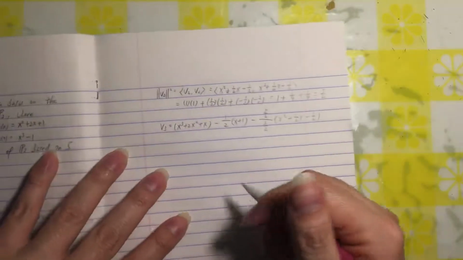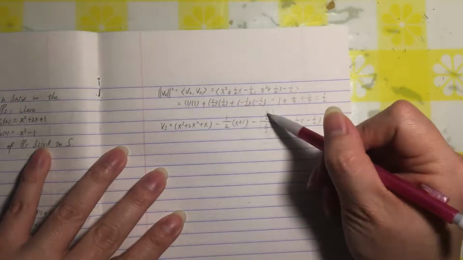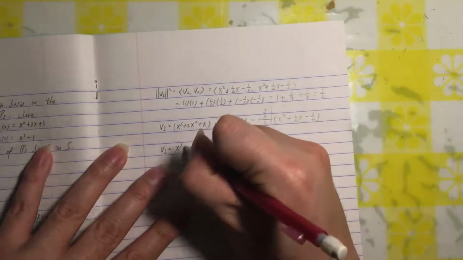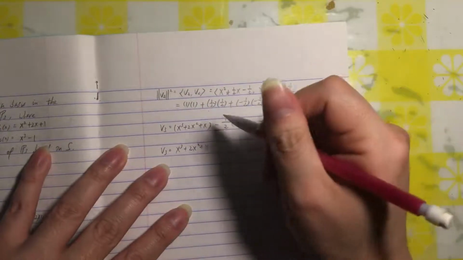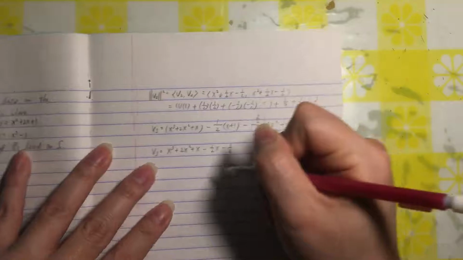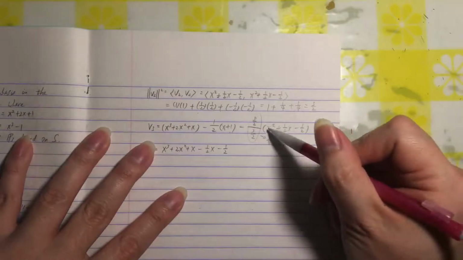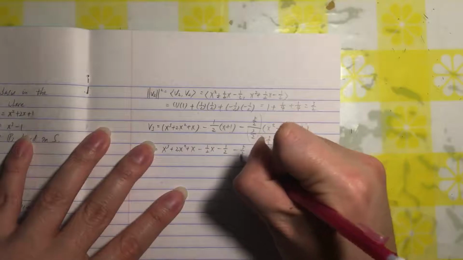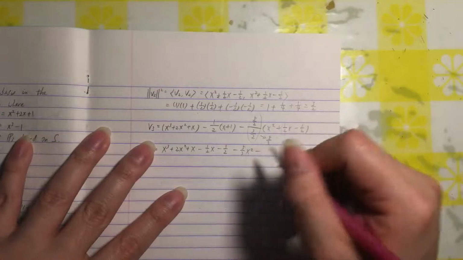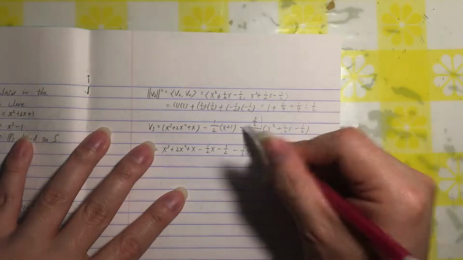Then simplify. 5/2 over 3/2, if we simplify, that's 5/3. Multiply top and bottom by 2, we get 5/3. So V3 can be written as s cubed plus 2s squared plus x. If I distribute negative 1/2, I get negative half x minus half. Distribute 5/3, we get negative 5/3 s squared minus half times 5/3, that's 5/6 times x. 5/3 times half, that's 5/6. Double negative is positive.